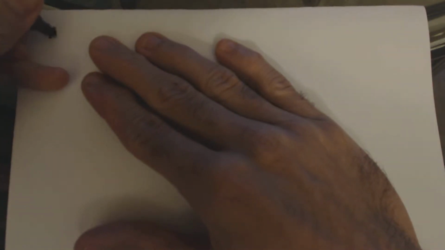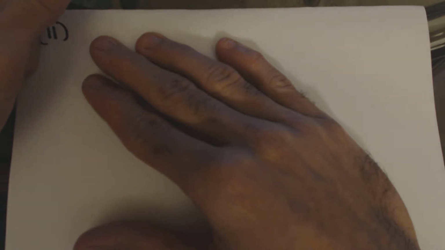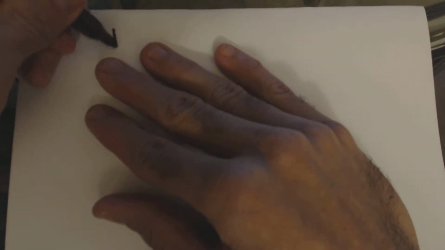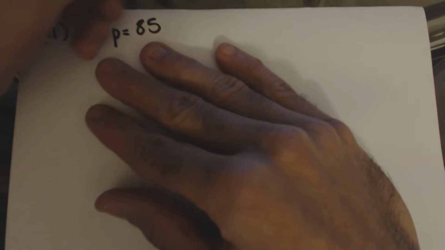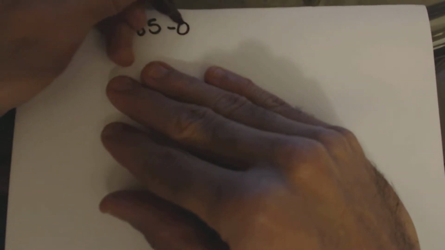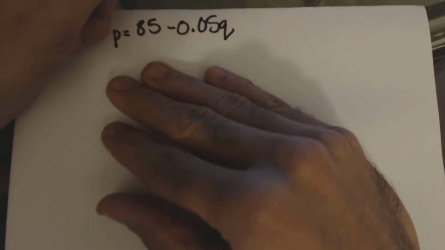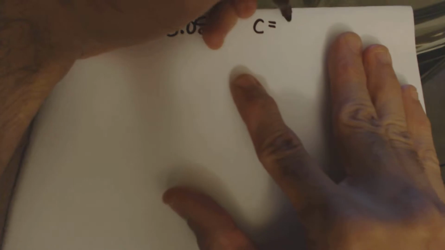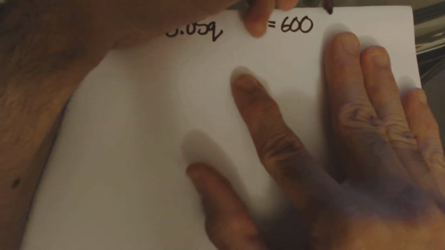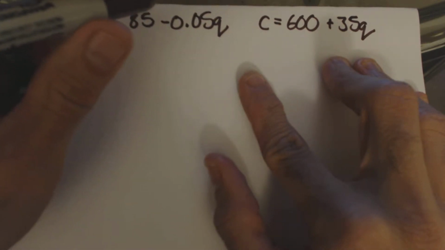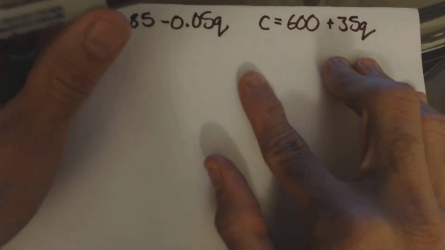Alright, so now we are continuing on with section 13.6. This is number 11. For a monopolist product, the demand function is P equals 85 minus 0.05Q, and the cost function is C equals 600 plus 35Q. At what level of output will profit be maximized? At what price does this occur? And what is the profit?